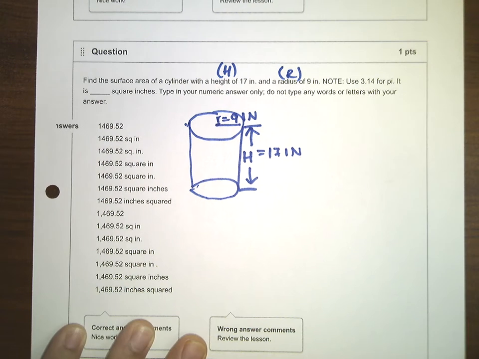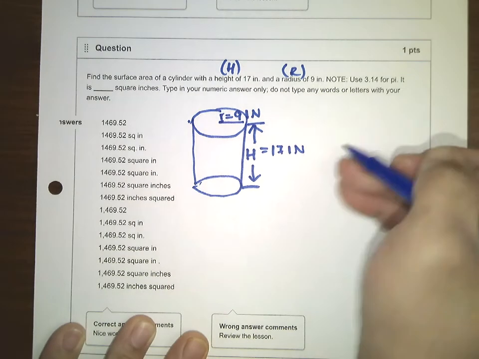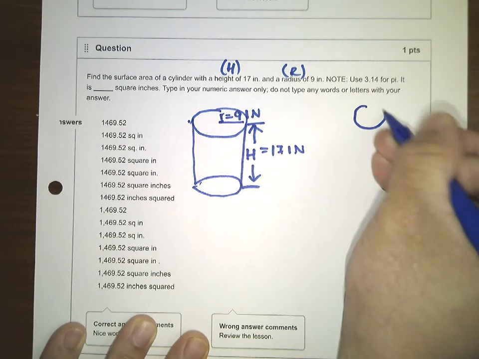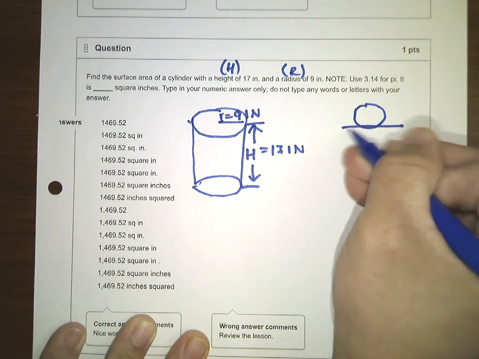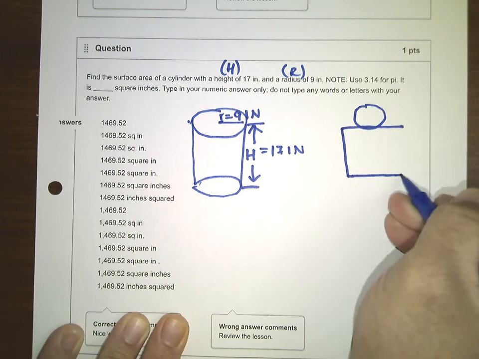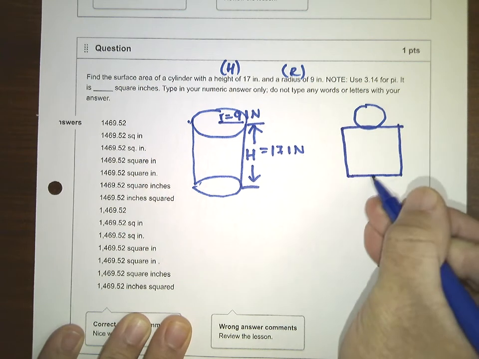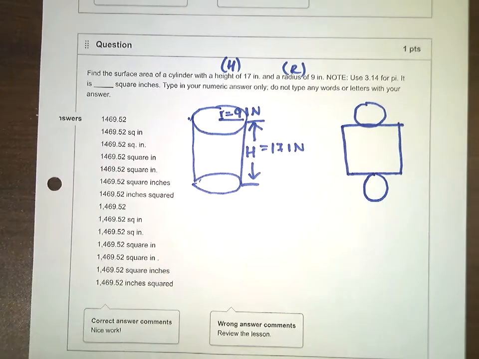So how am I going to figure out the surface area of the cylinder here? A cylinder, when you unroll it, actually looks something like this, just so that you're all aware of what this looks like.